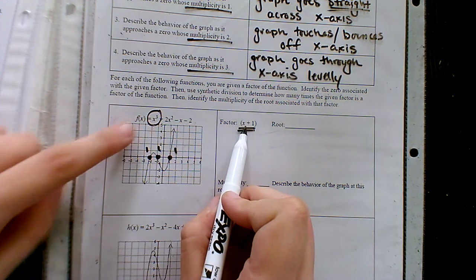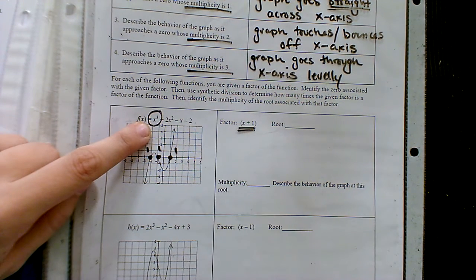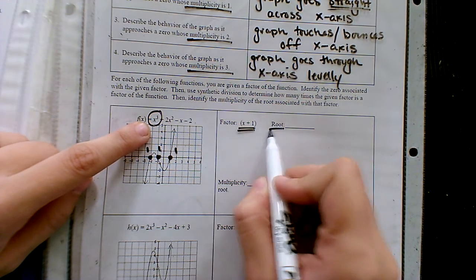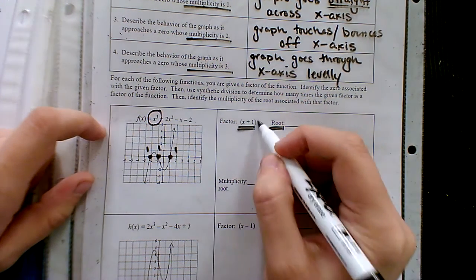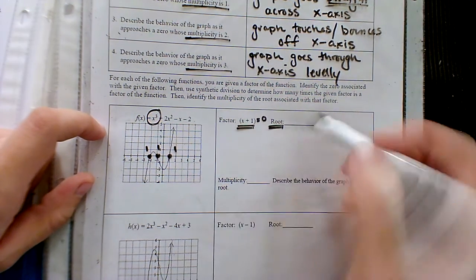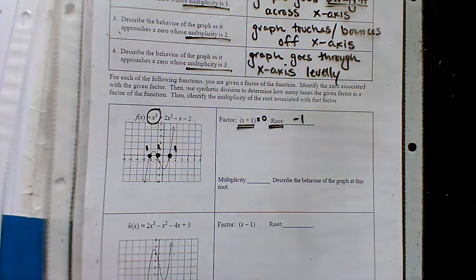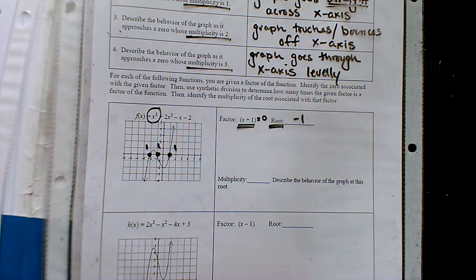If this is a factor of this particular polynomial, what would the related root or x-intercept be? If this equaled 0, it would give you -1. So by hand, we need to test how many times this -1 is a factor.